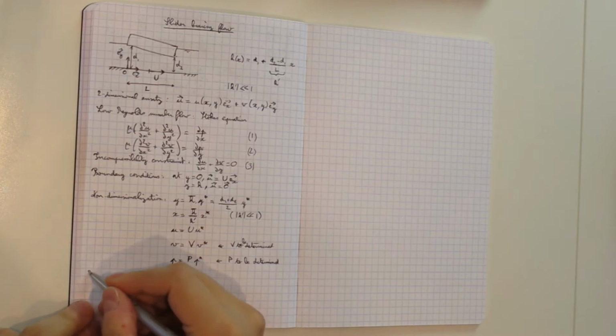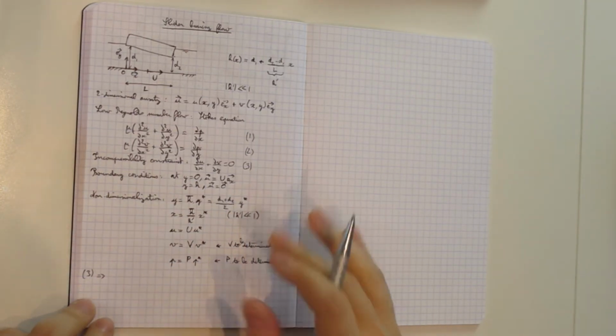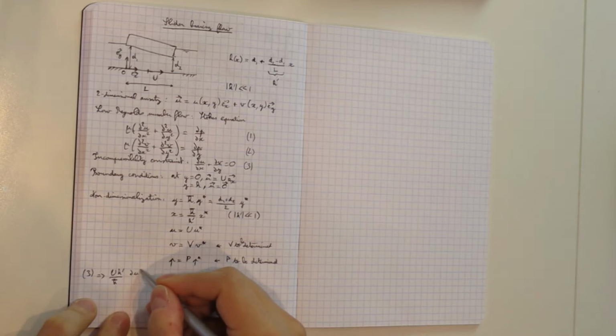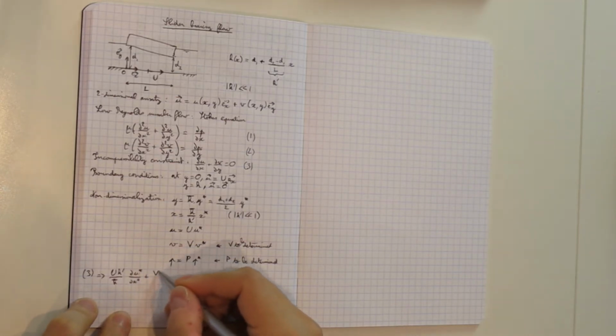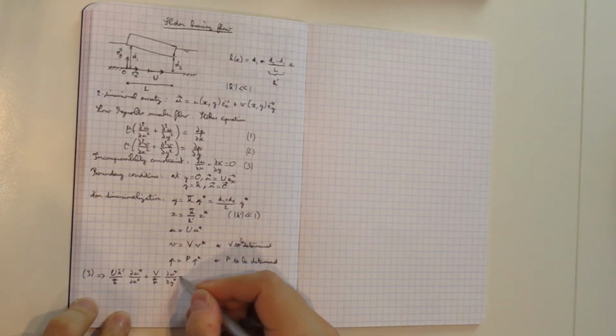So let's just inject all this in equation 3. And so what we get is U h prime over h bar, du star by dx star, plus V over h bar, dv star by dy star, equals 0.